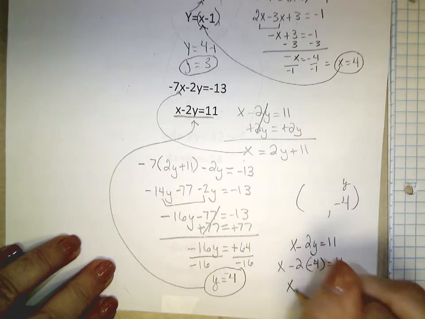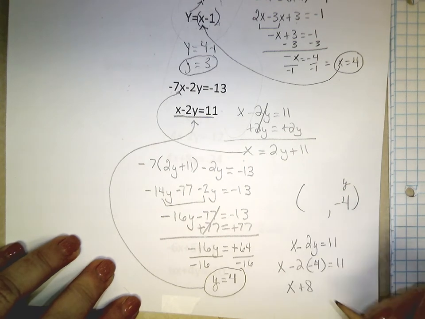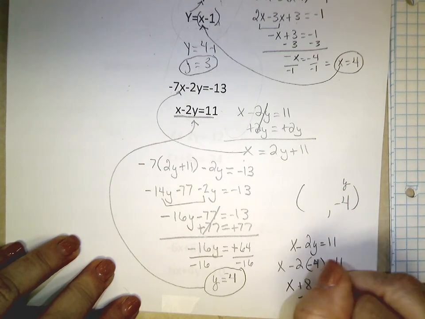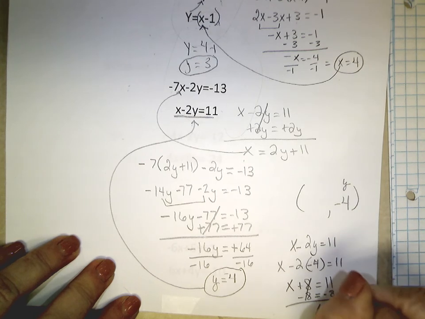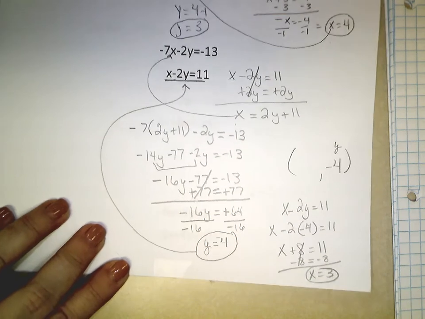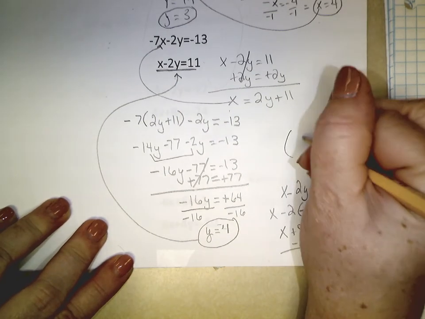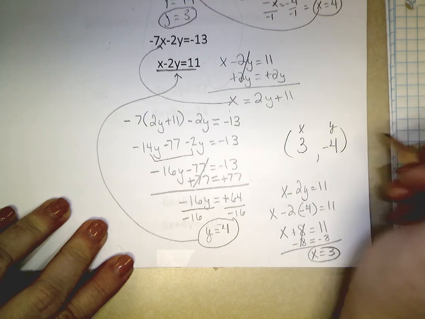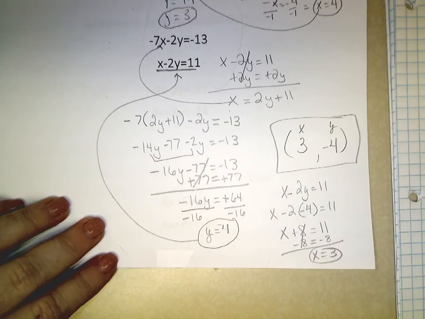Multiply through. Negative 2 times negative 4 is a positive 8. I'm going to subtract 8 from both sides. X equals 3. Okay, move that up. So now I bring that up here. I have my x value. There's my final answer. That is the point of intersection.